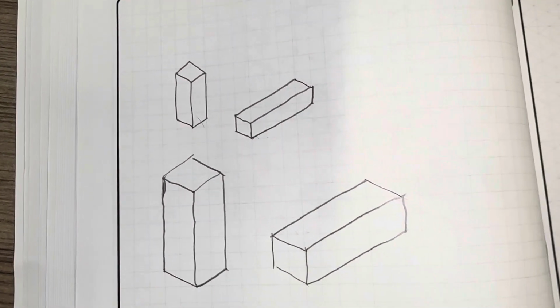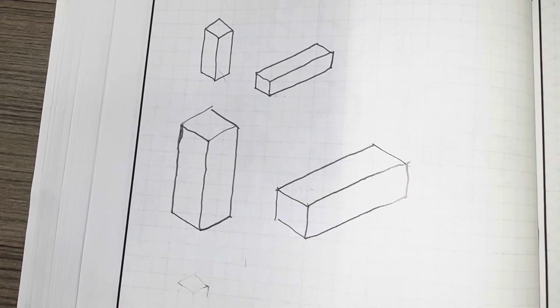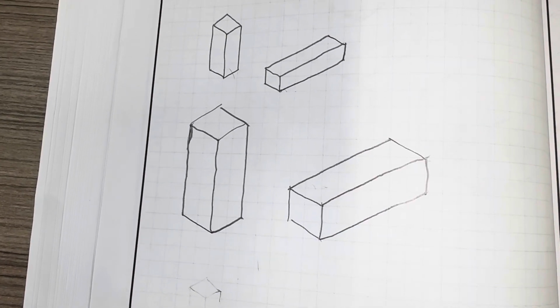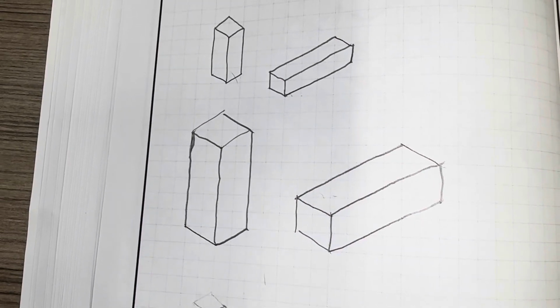So what we're doing here is we're drawing rectangles in different scales, so when we do our drawings now, we can get rid of some of those lines and actually draw what the drawing would actually look like in real life.